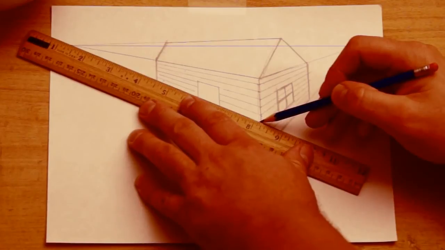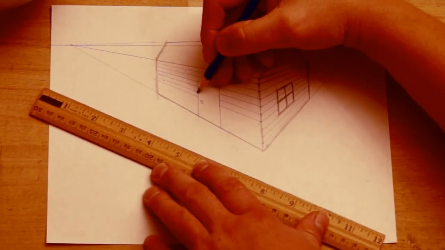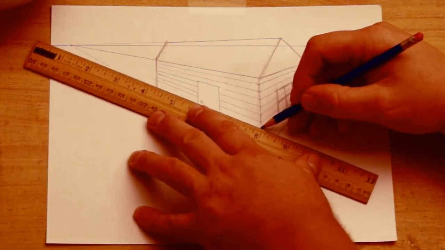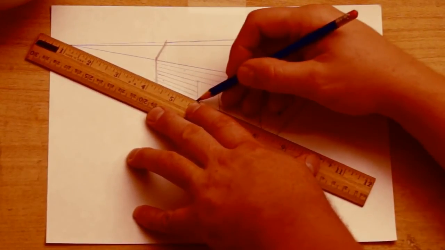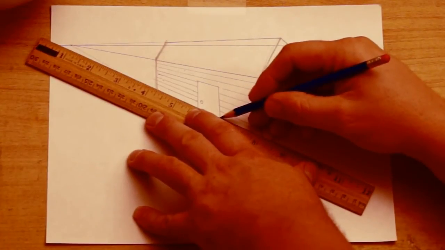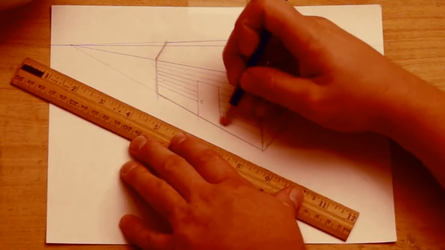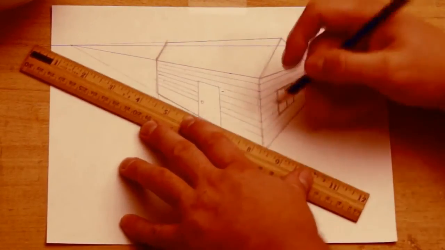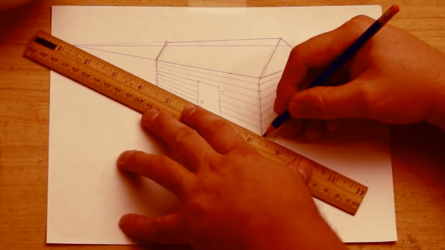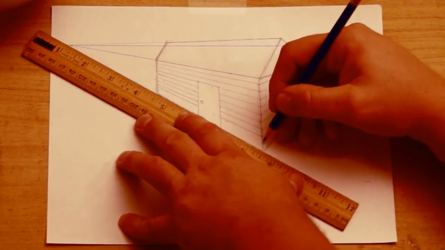Okay, that's better. Now if I don't line it up with the vanishing point, it's not going to look right. So make sure you take your time and line it up with the vanishing point and hold on to that ruler so it doesn't slide around.